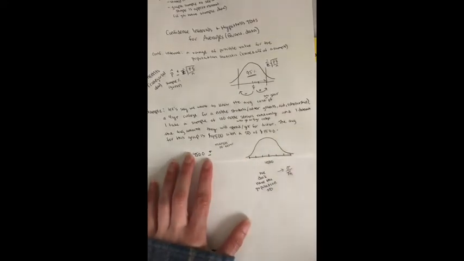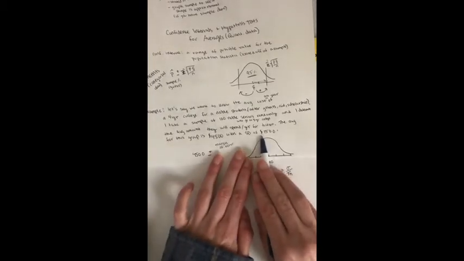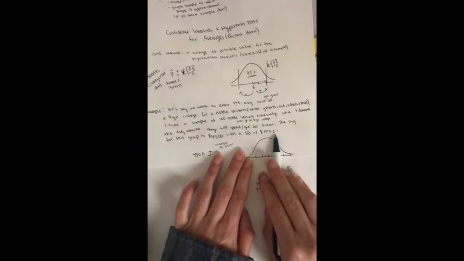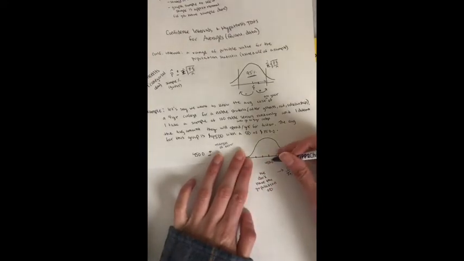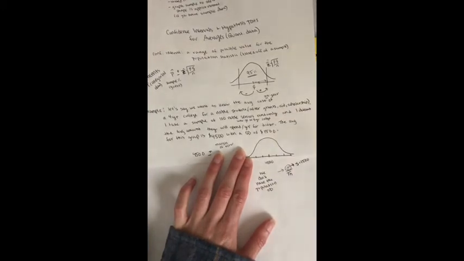Well, you might say, why don't we just use a standard deviation? We do have the standard deviation of the sample. Okay, yeah, let's do that. So in the center we have 4,500, and instead of using the population standard deviation, let's use the sample standard deviation of $1,500.